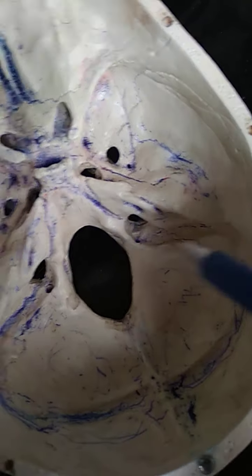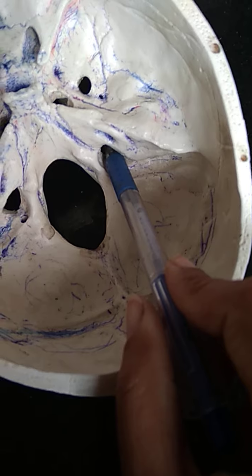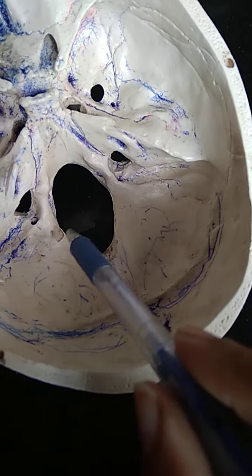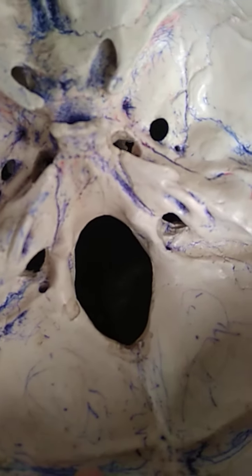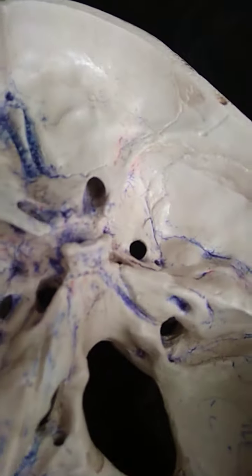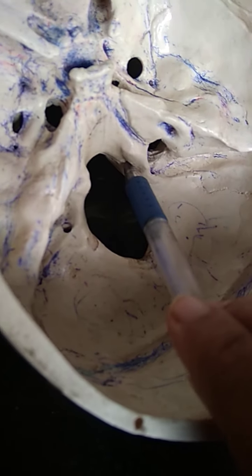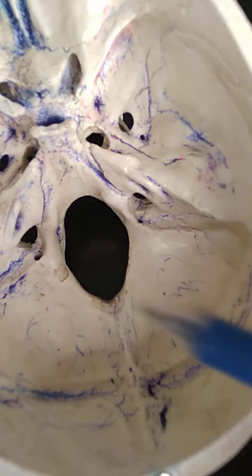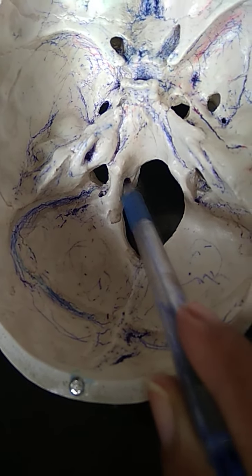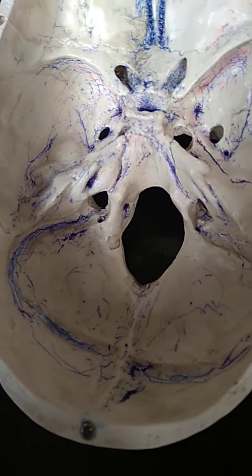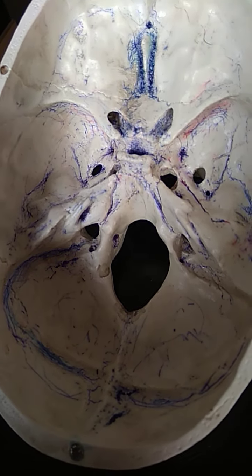This foramen is known as the jugular foramen. Further going down but remaining superolateral to the foramen magnum, you can see another small foramen on either side of the foramen magnum. This one. It is known as the hypoglossal canal.